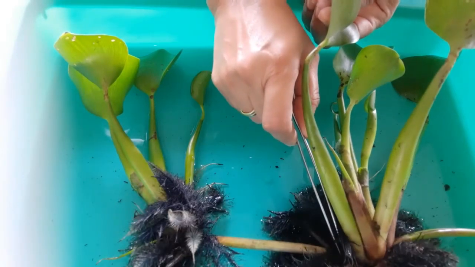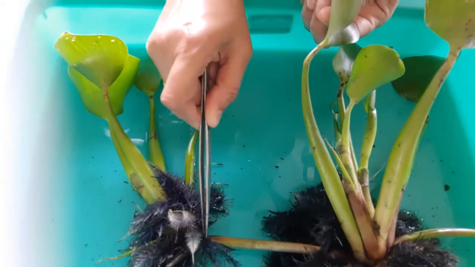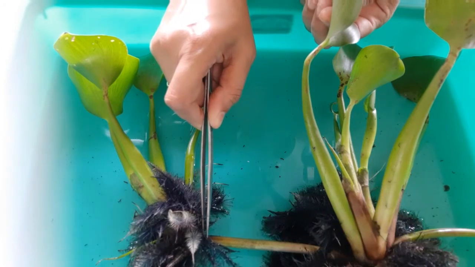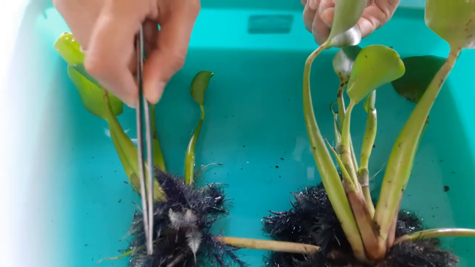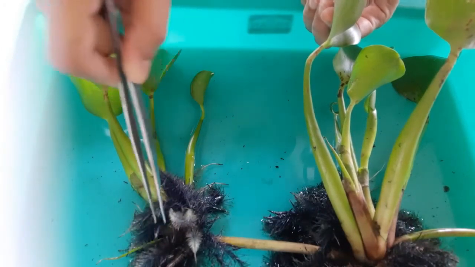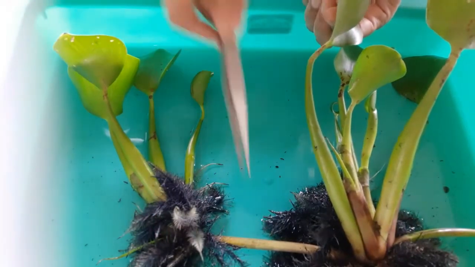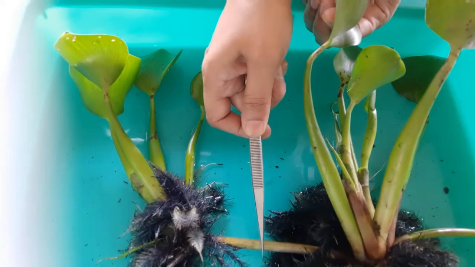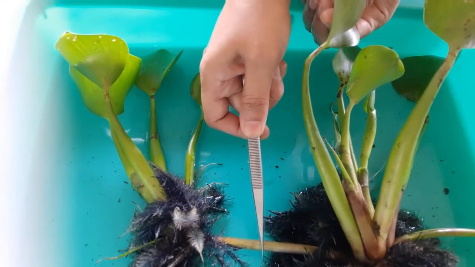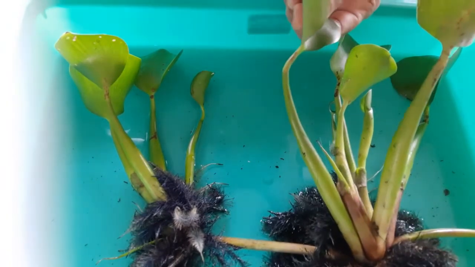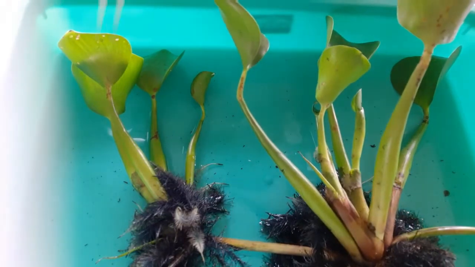So this is the stem which grows horizontally and it has an axillary bud here which will grow into a new plant. So this is actually the aquatic runner called offset. So this plant multiplies very fast.